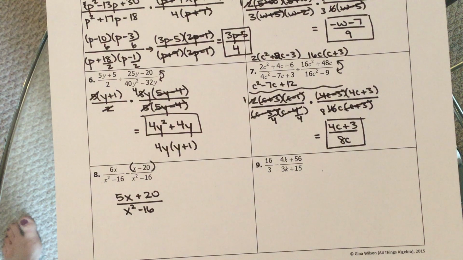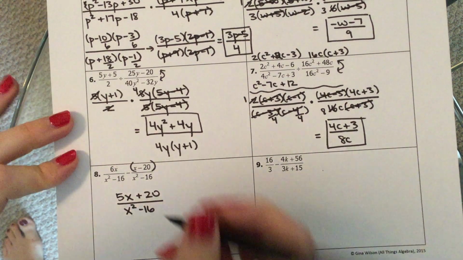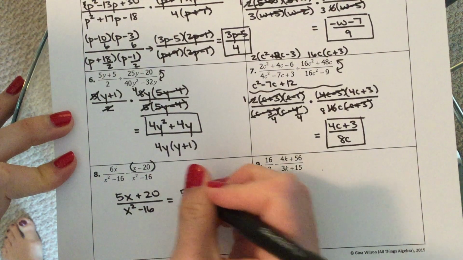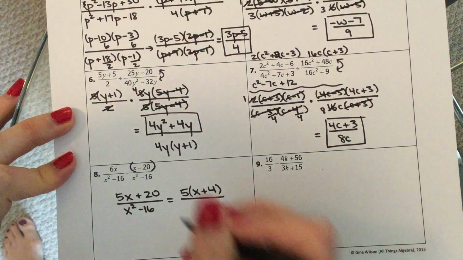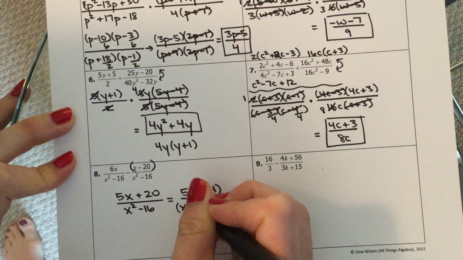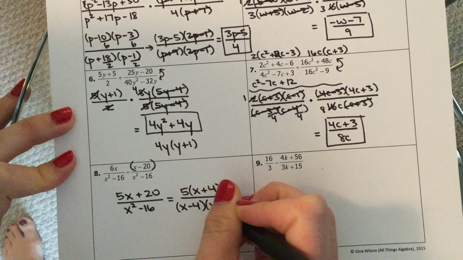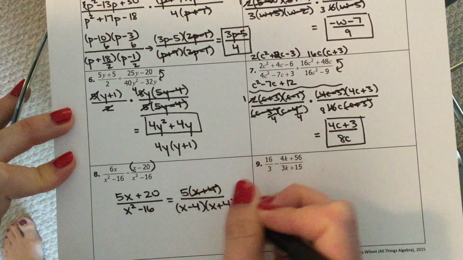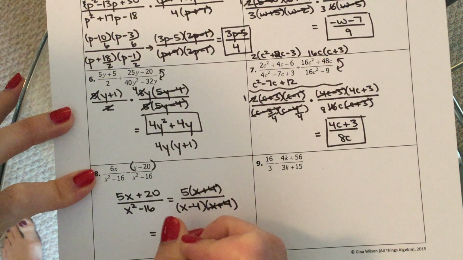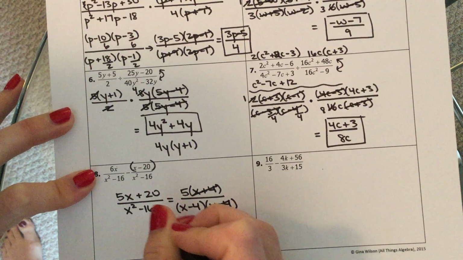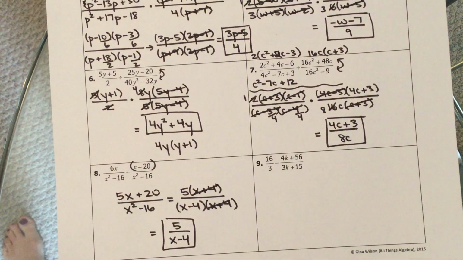Last step when you're doing addition and subtraction is to see if there's anything that can reduce down or simplify. So this in the numerator can factor out a 5, and that leaves me with an x plus 4. In the denominator, this is the difference of squares. So I have x minus 4, x plus 4, and I can cancel out my common x plus 4. So my numerator is just a 5. My denominator is that binomial x minus 4.